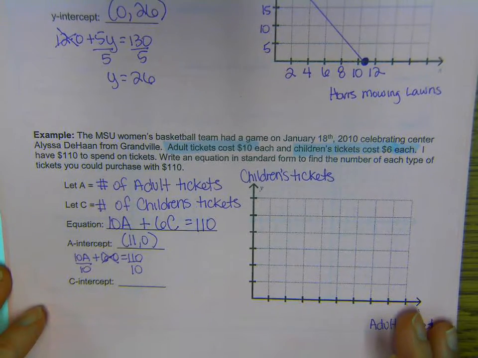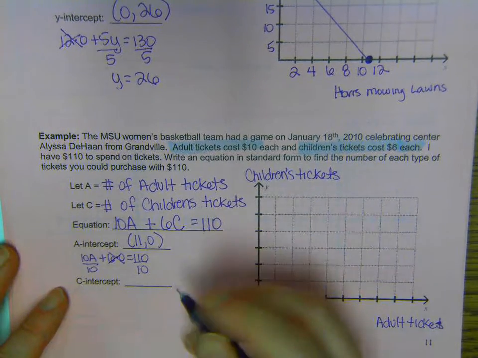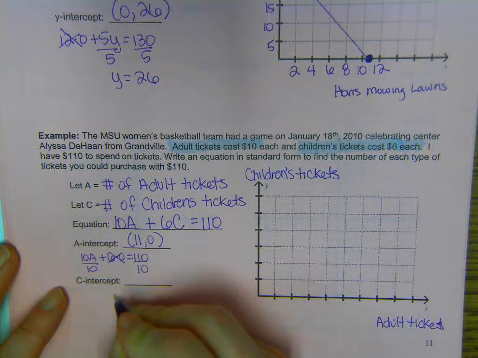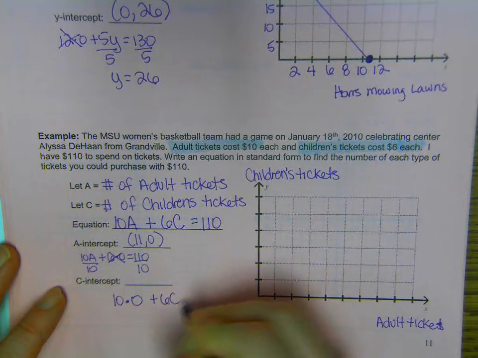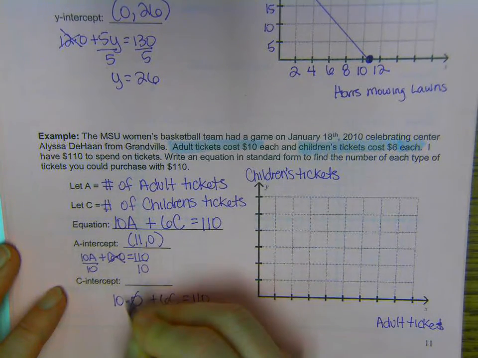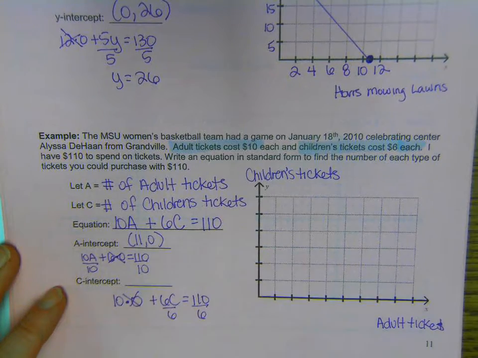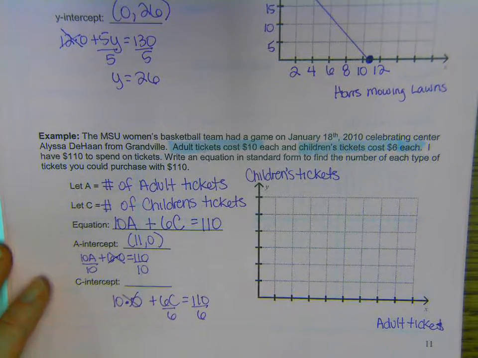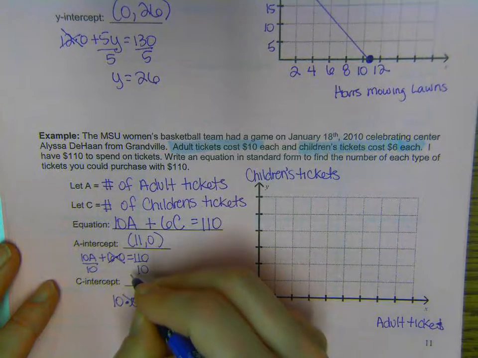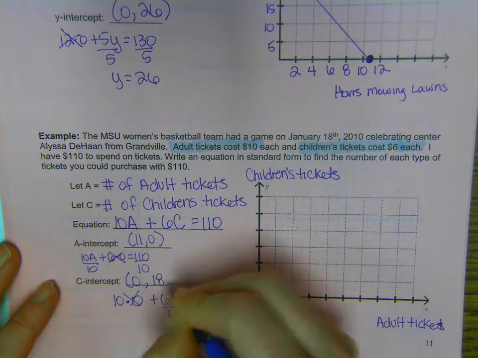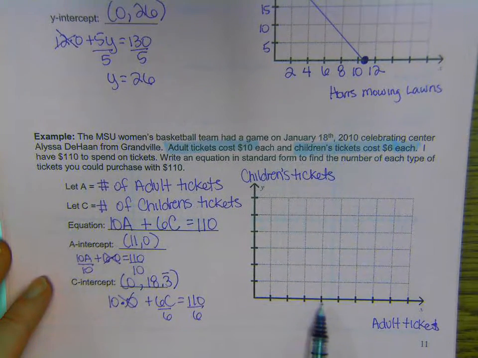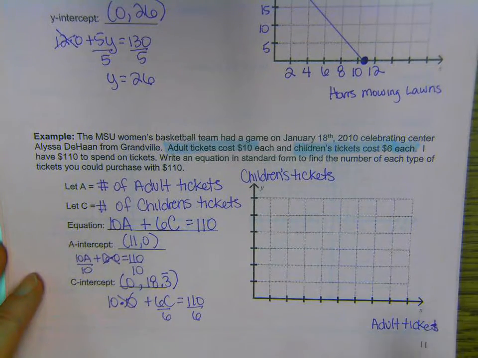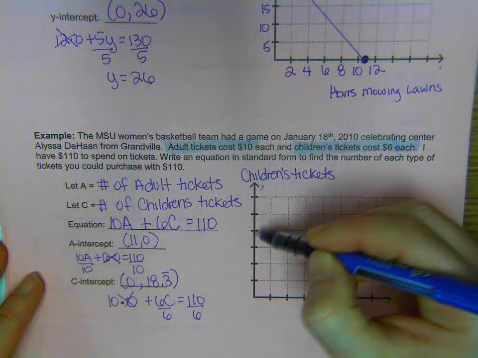Okay, so the C-intercept then, hopefully some of you went ahead and did that. You should put 0 in for A. What did you get for that? 18.3. Okay. So it looks like 1, 2, 3, 4, 5, 6, 7, 8, 9. Once again, twos. Okay. And 2, 4, 6, 8, 10, 12.